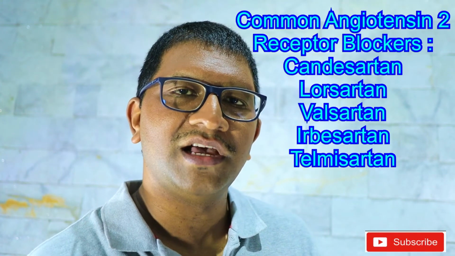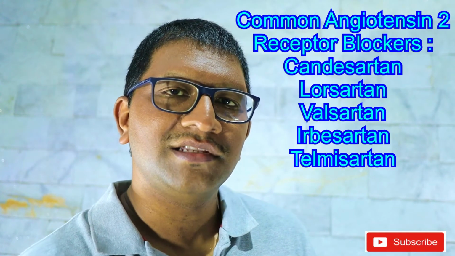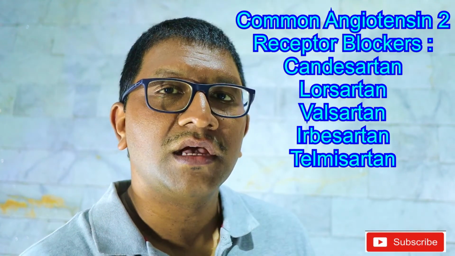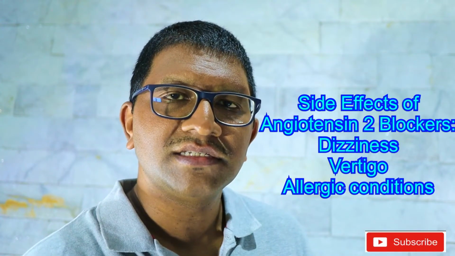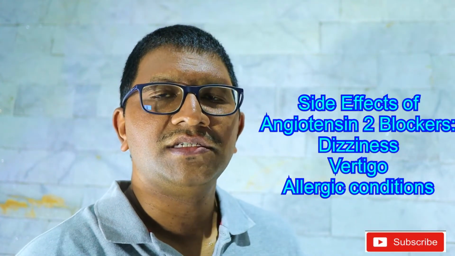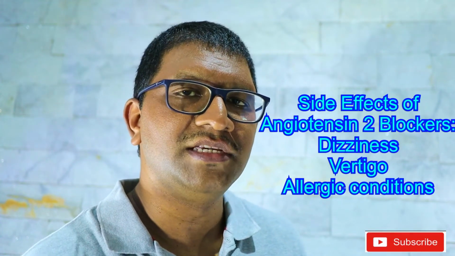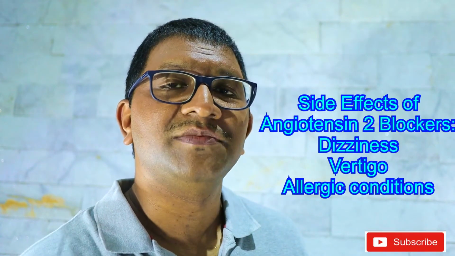Common angiotensin II drugs are candesartan, losartan, valsartan, irbesartan, telmisartan. Common side effects are dizziness, but in practice, dealing with my patients, the most common side effect that my patients have experienced on this class of drug has been an increase in allergic conditions.